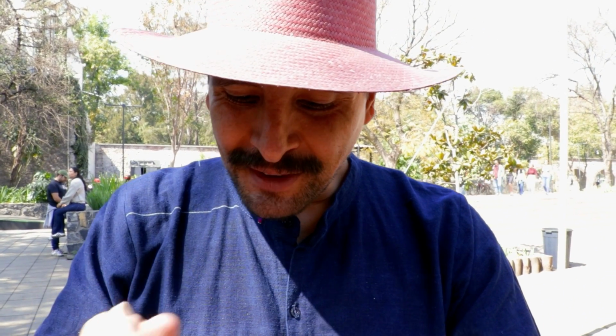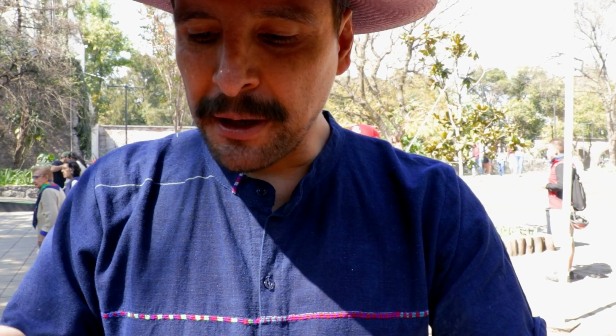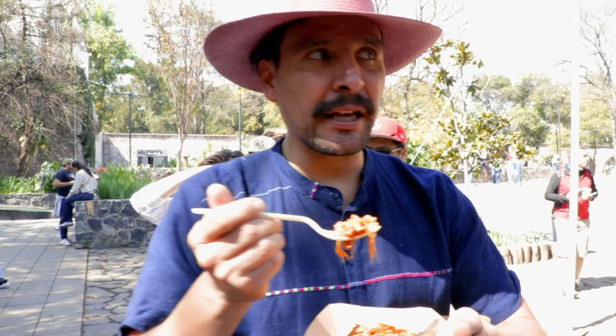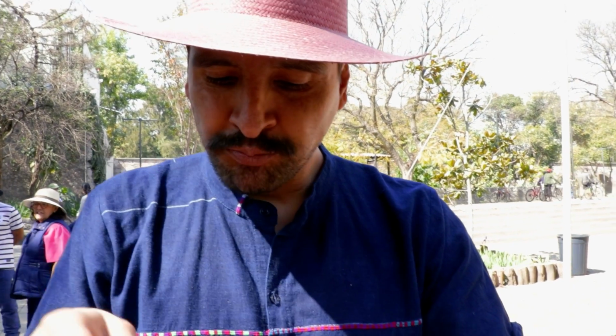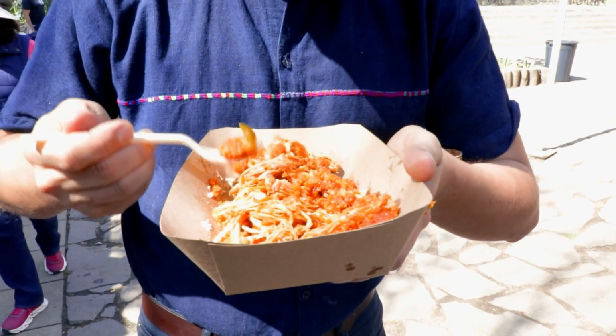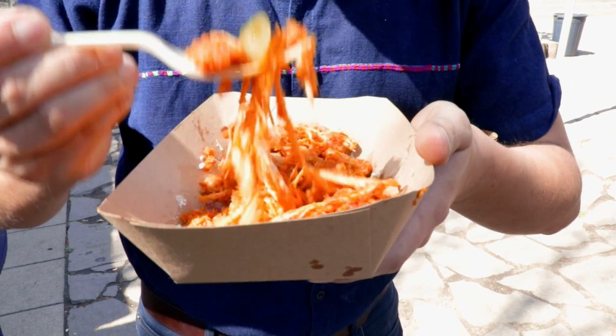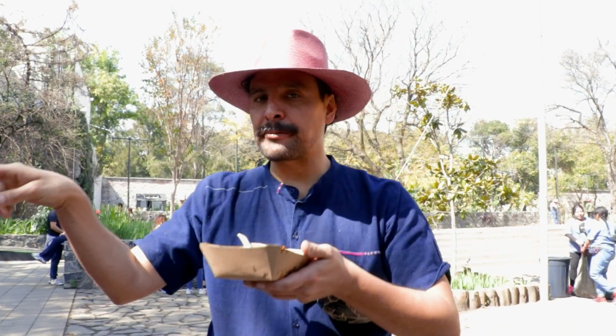It's covered with banana leaves. I think this is an umami flavor, because it's salty, it's sweet. You feel the smell of the wood. I love it. And with the chilitos, with the chile like this. It's a good one. This is a good one.